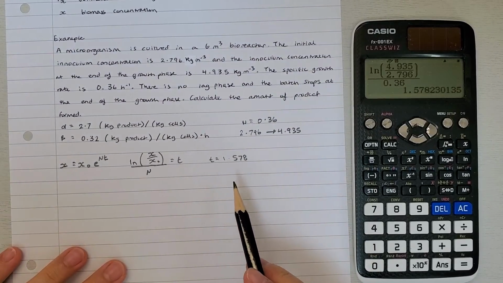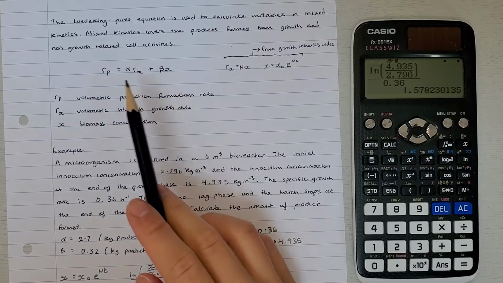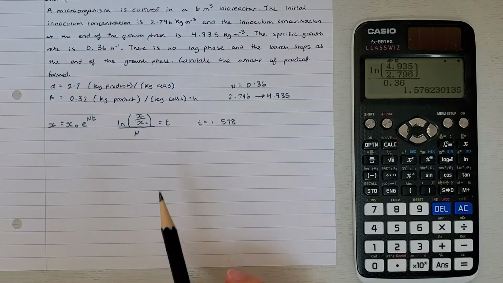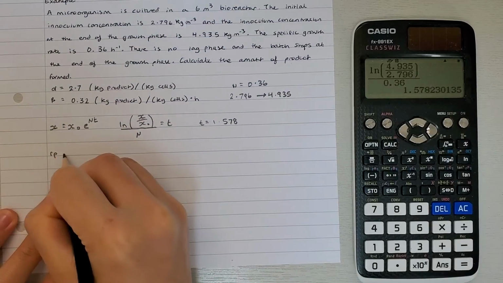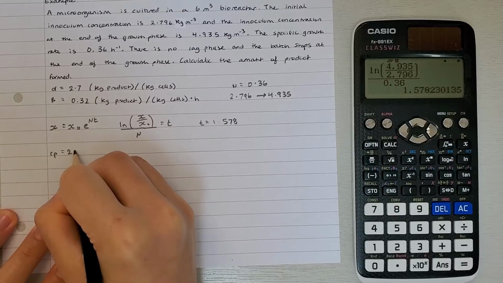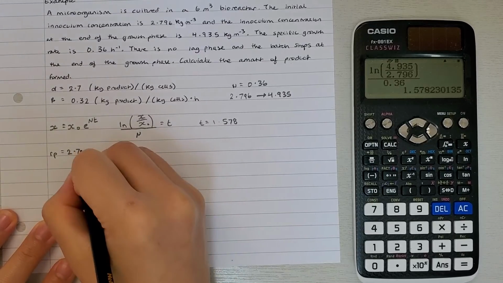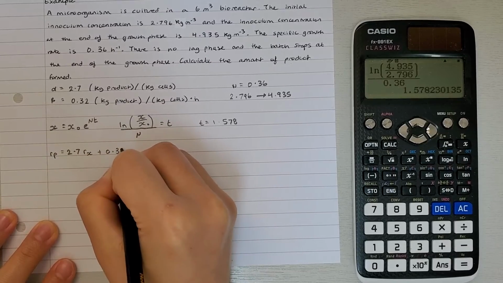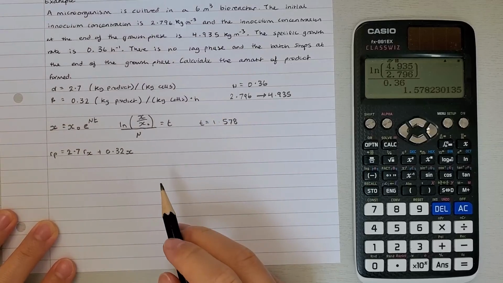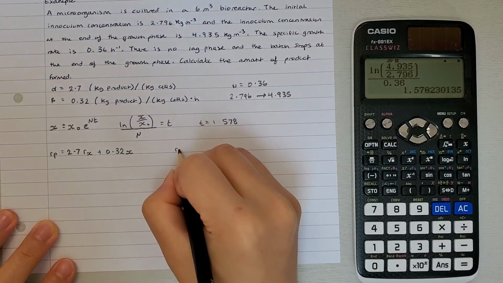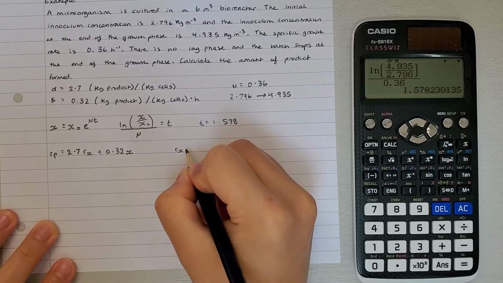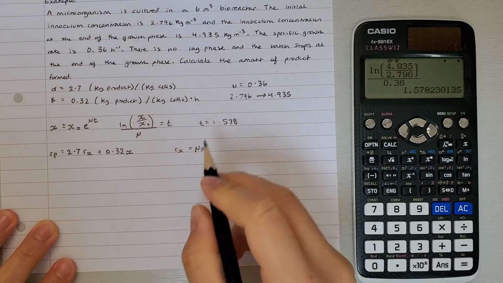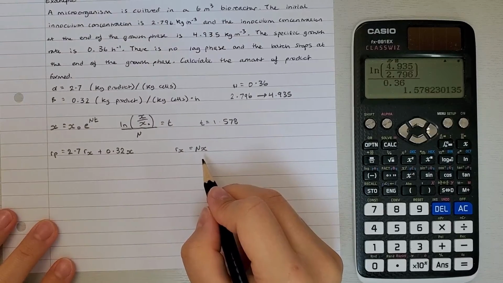So now that we've got that, we can start manipulating this equation using these. We have Rp equals 2.7 in the place of alpha, 2.7 Rx plus 0.32x. Now we know that Rx, the volumetric biomass growth rate, is equal to the specific growth rate multiplied by the biomass concentration.